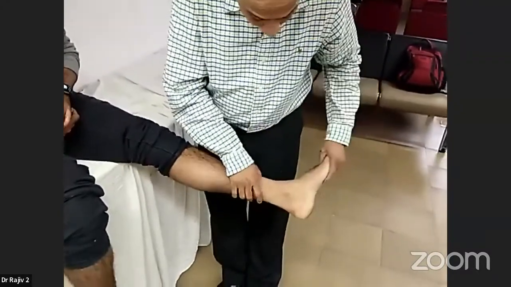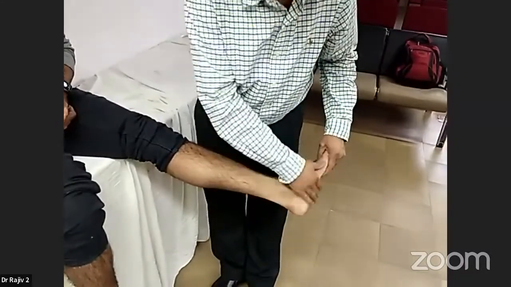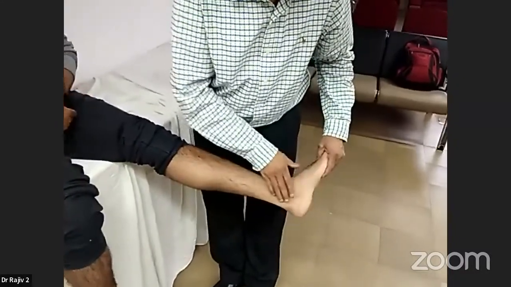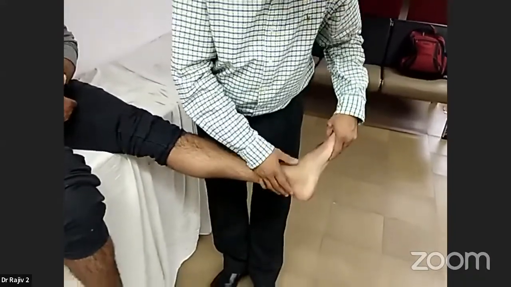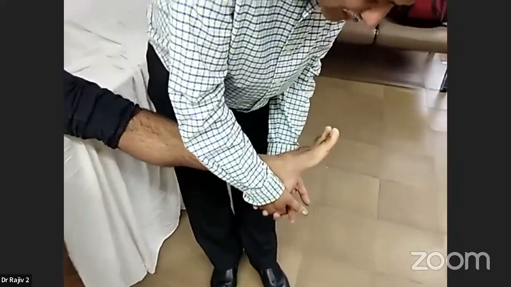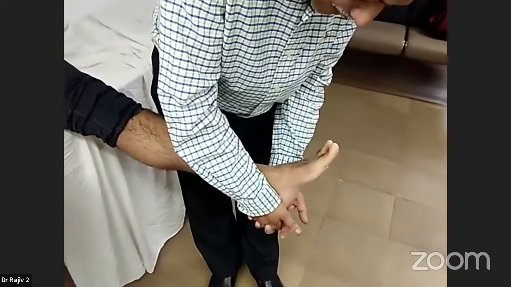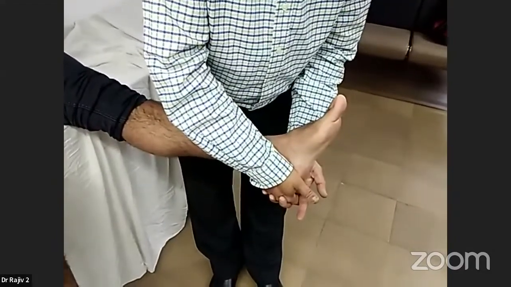And similarly, you have your Tinel sign, where you percuss the nerve and look for the reproduction of the neuritic symptoms distally. So this is for the tarsal tunnel. For a calcaneal stress fracture, you squeeze the calcaneus between two hands, and if there is a calcaneal stress fracture, the patient will have pain.